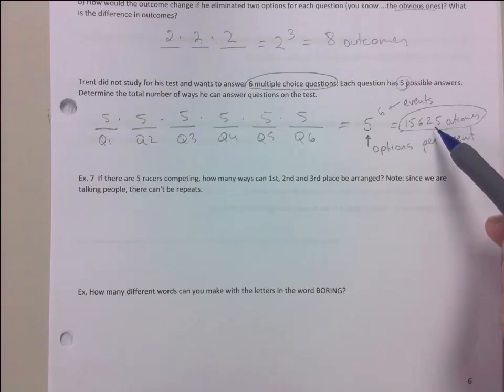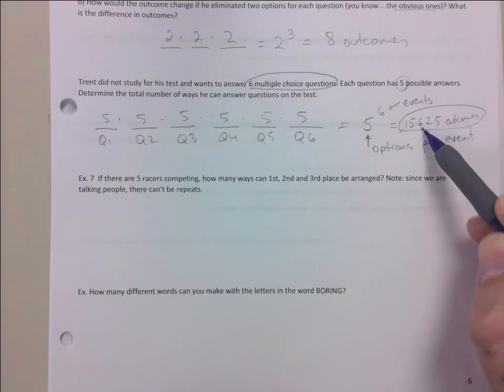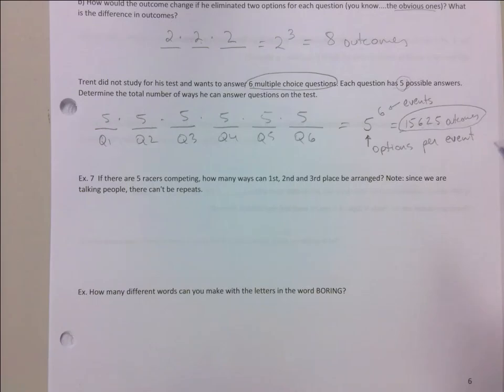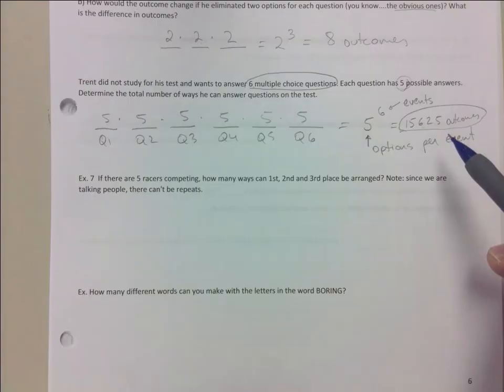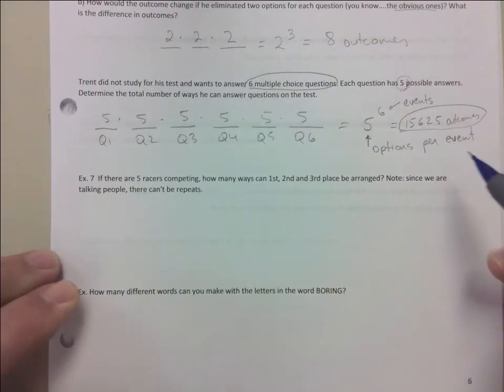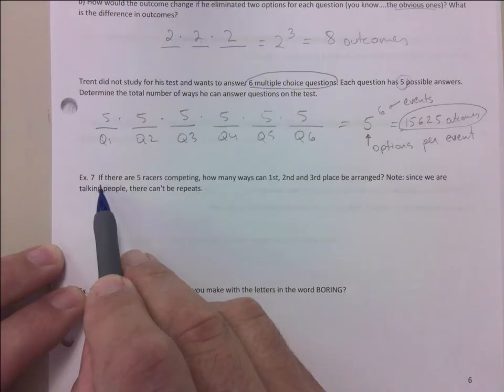By the way, how many of these 15,625 ways to answer gets you 100% on the test? Just one way. There's only one that gets all of them right, okay? But this is how many ways there are to answer. But there's only one way to answer every single question correctly, okay? That's coming down the pipe, so don't worry about it too much.